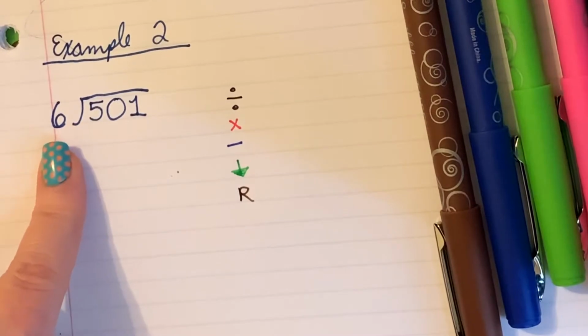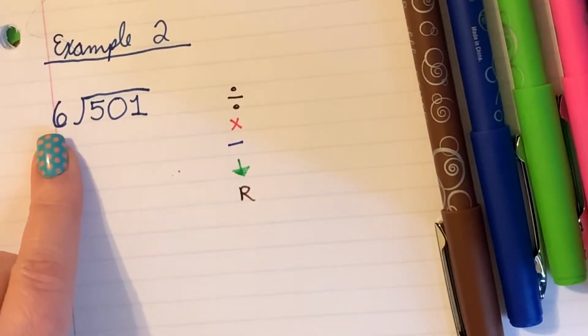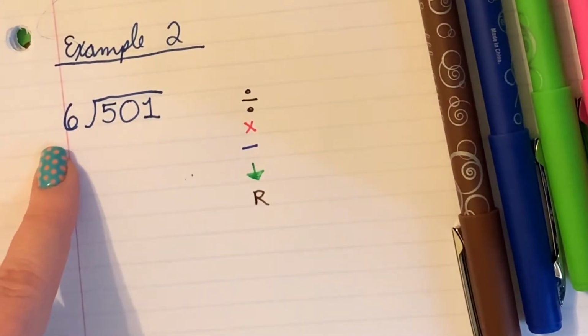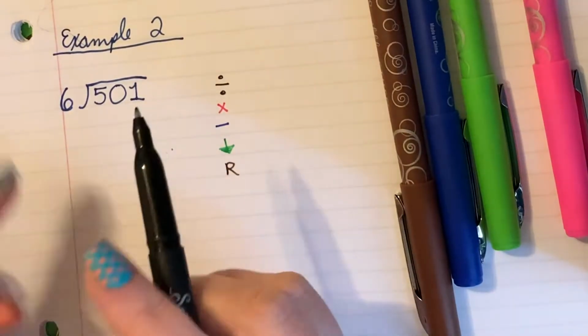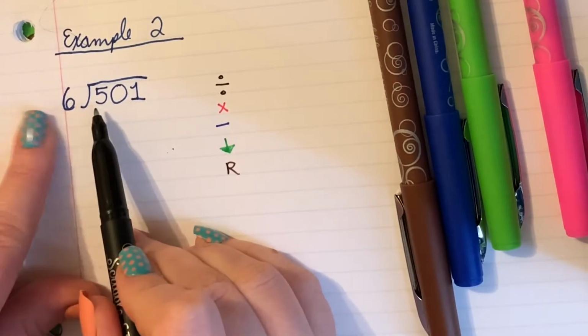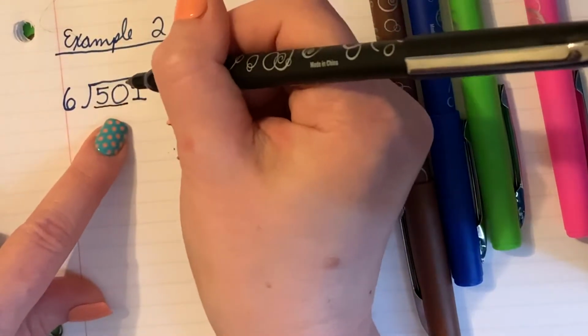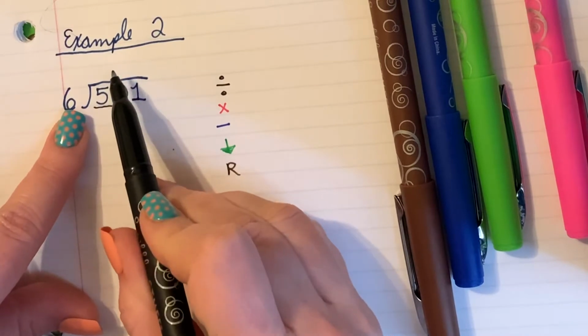Let's look at this next example. 501 divided by 6. 501 is your dividend, and 6 is your divisor. Okay, 501 divided by 6. Let's go. I see here that 6 does not go into 5 at all. So I'm going to move on to 50. And I'm going to put a little dot right here so I know that is where I place my number.